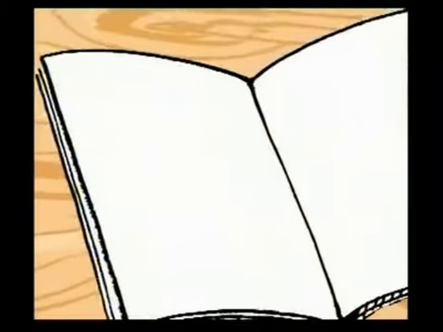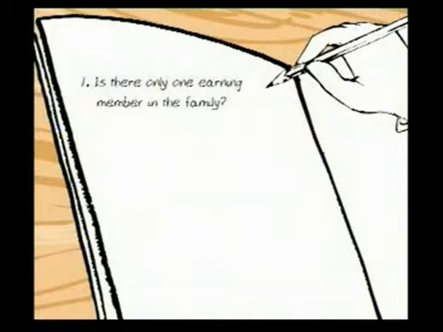Whenever I visited a family, I kept a small notebook with me. I jotted down all information regarding the family. And these were the questions I asked each family I visited. Is there only one earning member in the family?